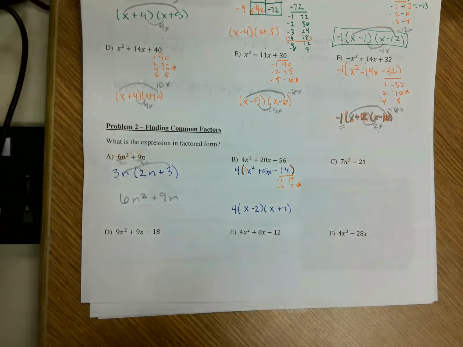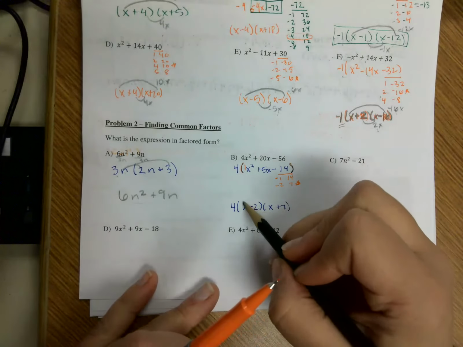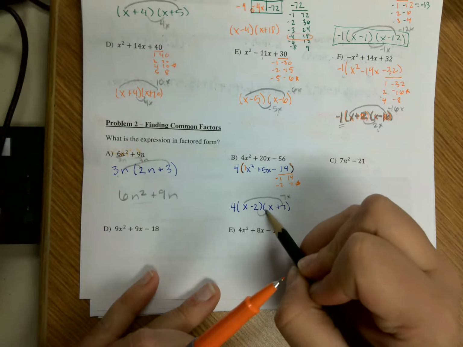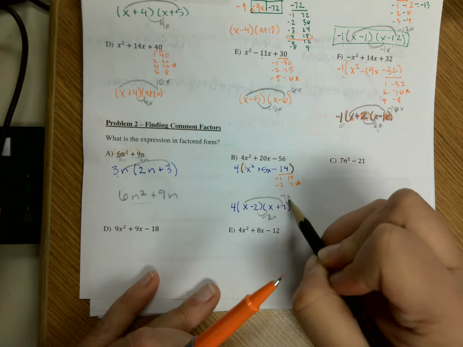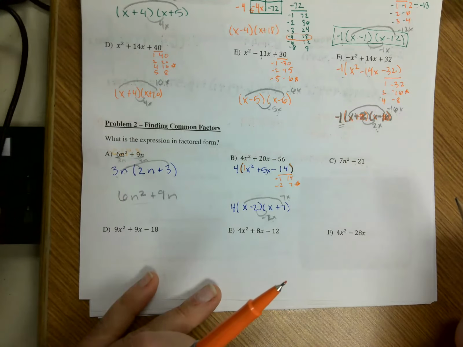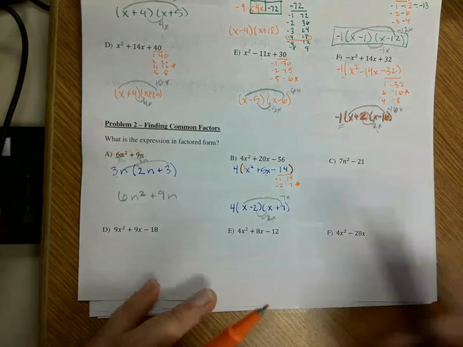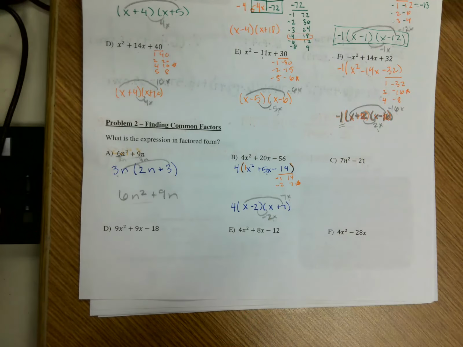Remember, you can always check your work on these problems. If I check my outside, this gives me my 7x. Inside is negative 2x. Together, that gives me my positive 5. And then you still need to have that 4 on the outside.